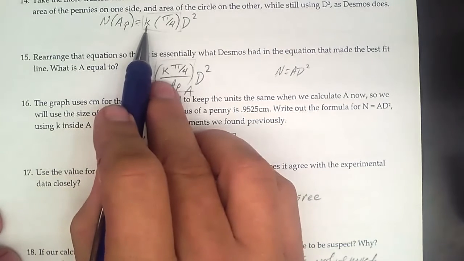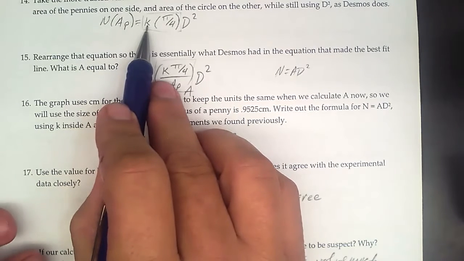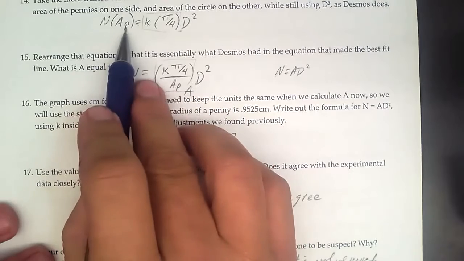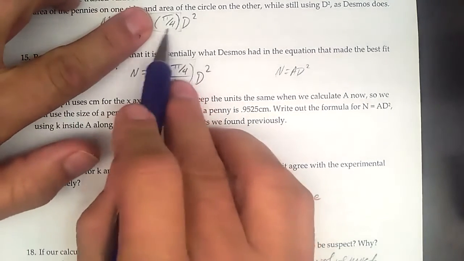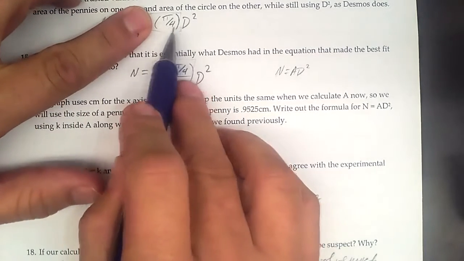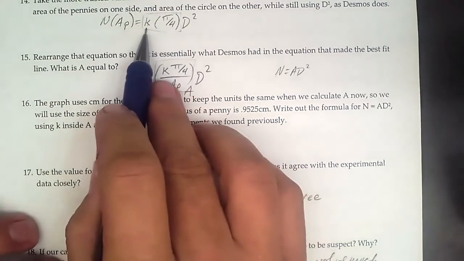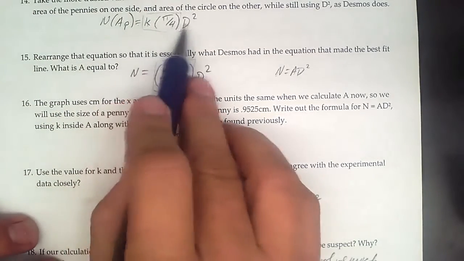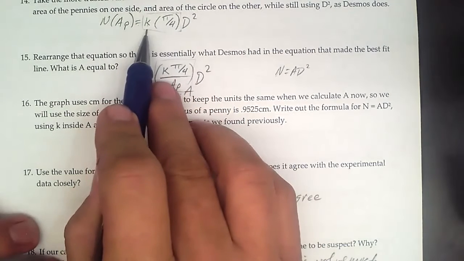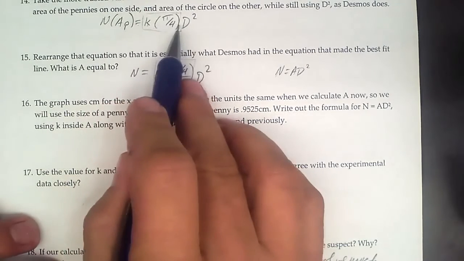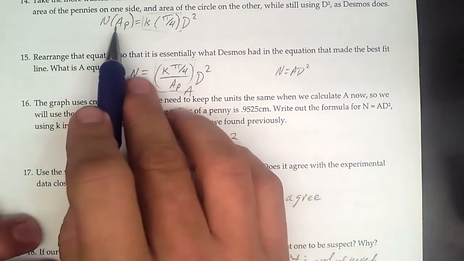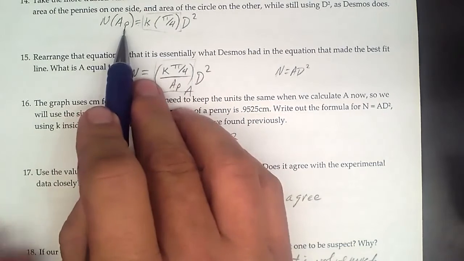But they're not equal until I multiply by my adjustment factor, because the area of the pennies total is not the area of the circle, is it? We said it's 77% or 0.77 of it. So these aren't equal until I multiply by my 0.77 number, and I bring this value total down to 0.77 of what it was before. And then it is the total area of the pennies.